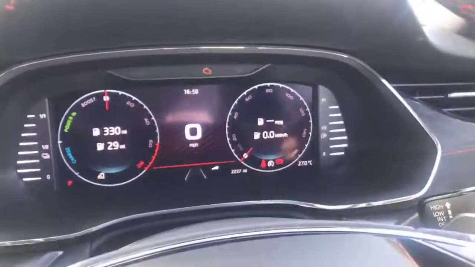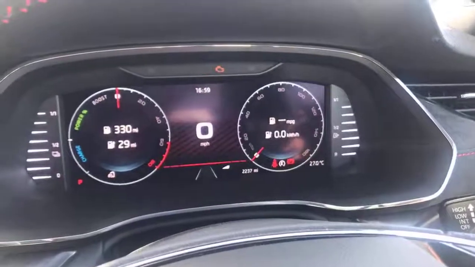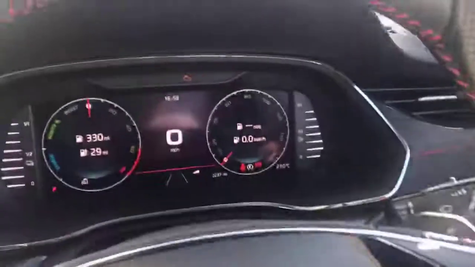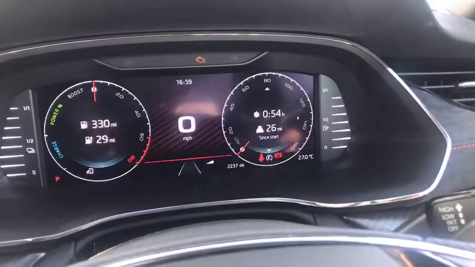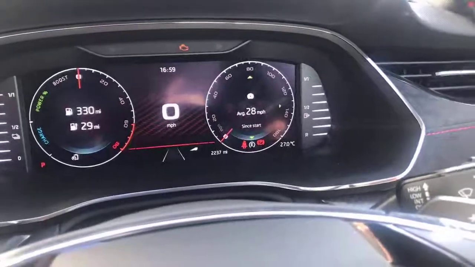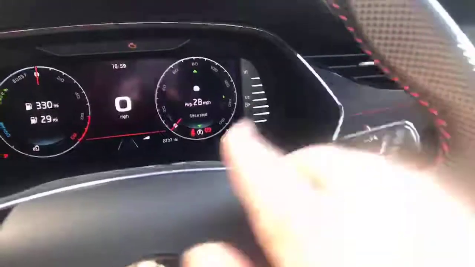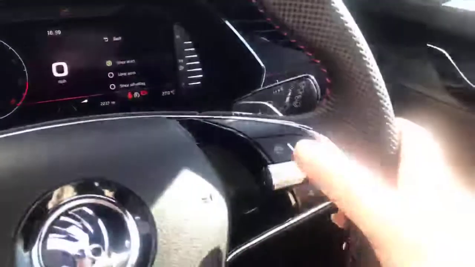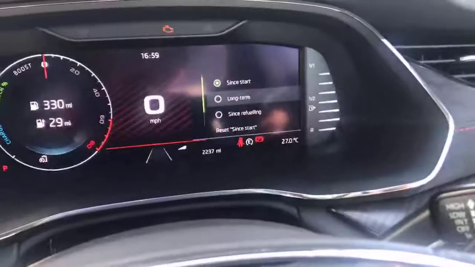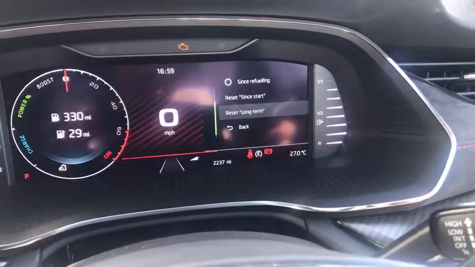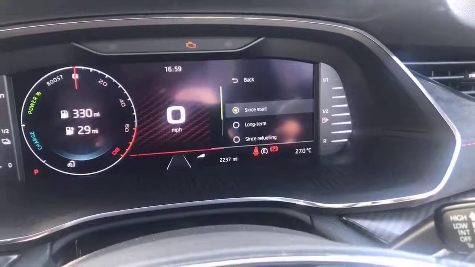If it's changing the trip computer from since start, since refuel and long term, again, push the scroll button in until you get the green arrows. Go into where you can see the average, or if it says long term or since start, and then you press the right button here, which will bring up your menu. Then you can use the scroll button to choose long term or since refuel, and you can reset them as well. So his is on start.